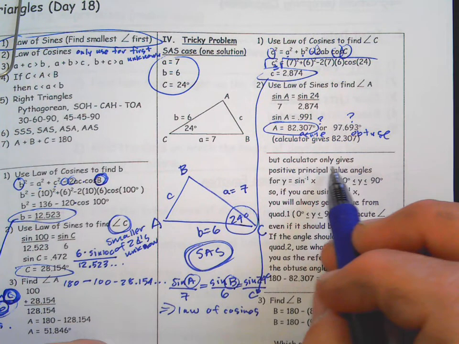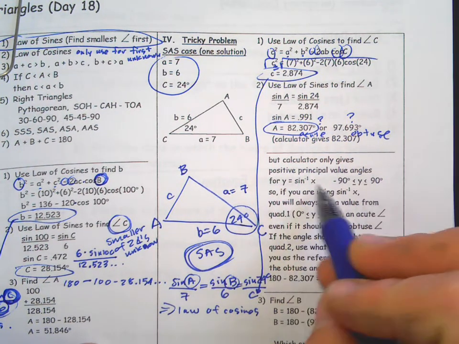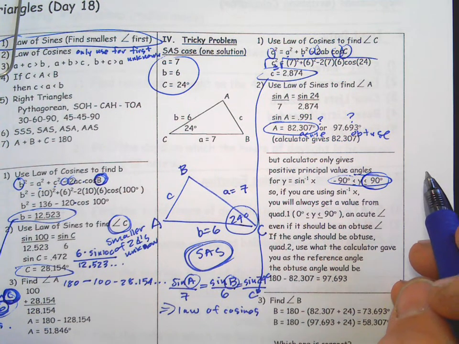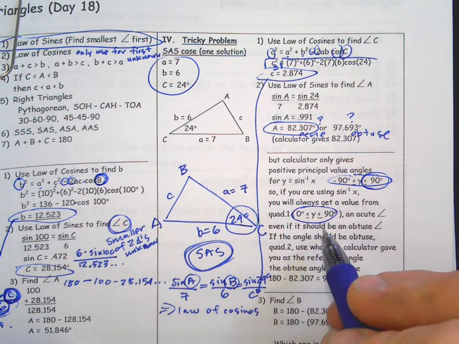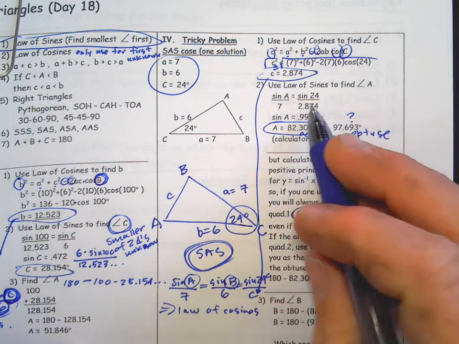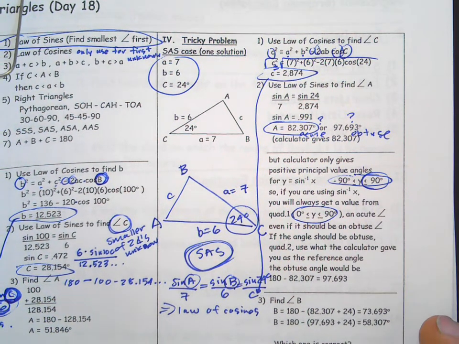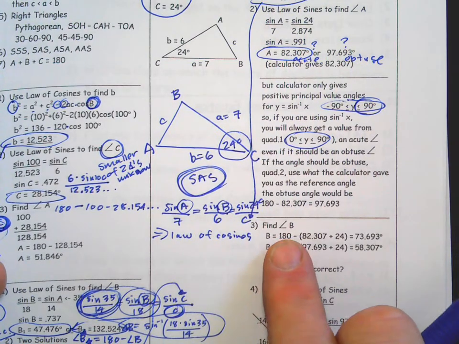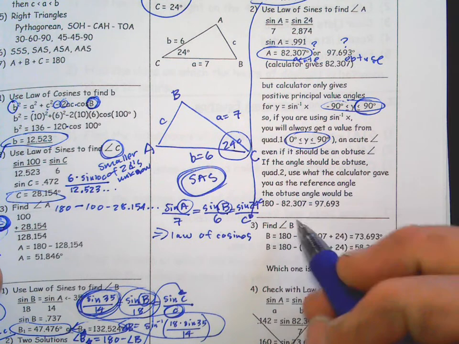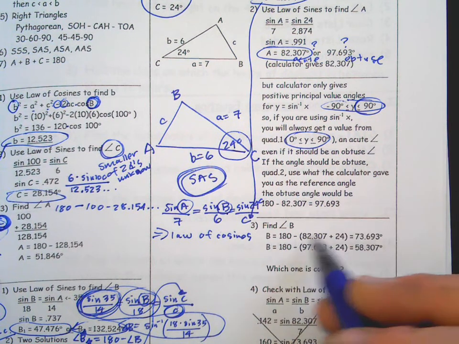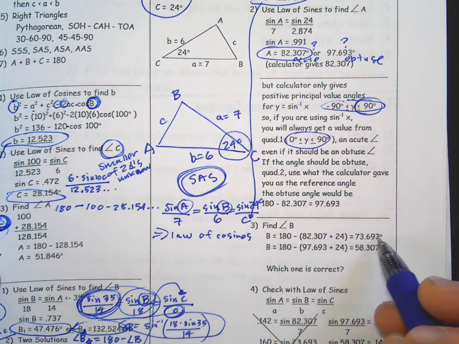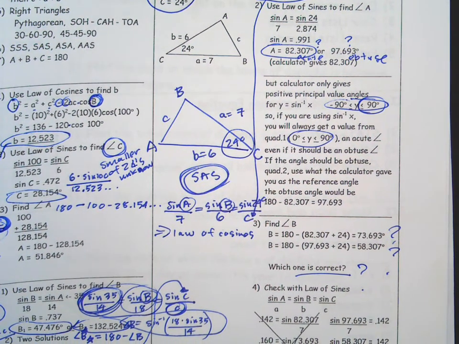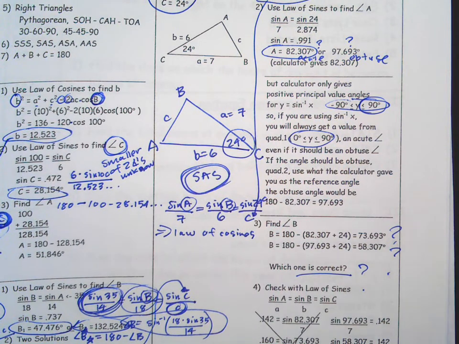Now, the calculator gives principal values for inverse sine, which are between negative 90 and 90, which is only going to give you the first quadrant, okay? You'll always get a value between 0 and 90 if you do inverse sine of a positive number, okay? So even if it's supposed to be obtuse, it's going to give you an acute. Now, let's try the other way. If we found angle B, and then just by using the angles of a triangle, we get two different possibilities. Well, which one is it? Which one is the correct one? Okay?